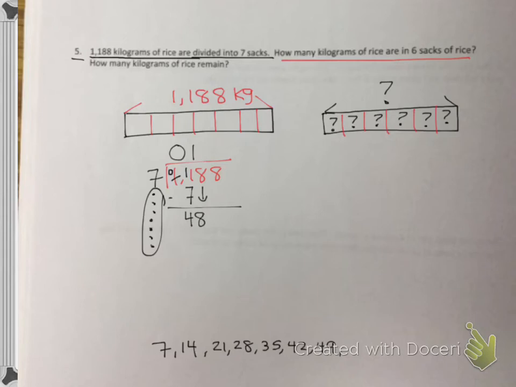Okay, so 49 goes over. So sticking with 42. How many groups is that? It's 1, 2, 3, 4, 5, and 6 groups. So I'm going to subtract 42. I'll get 6. Bring down the 8.